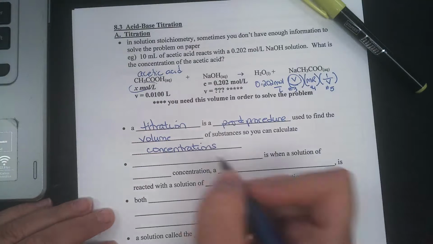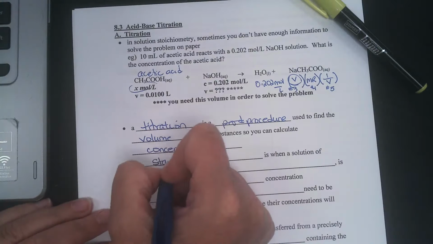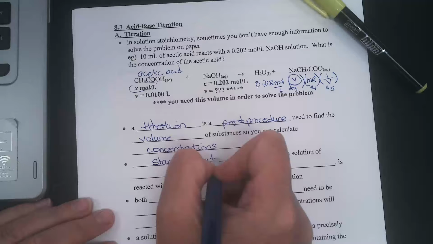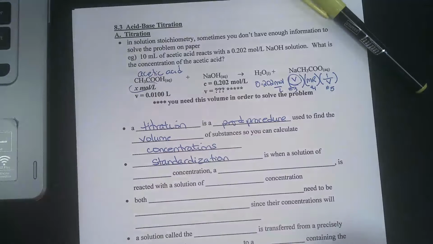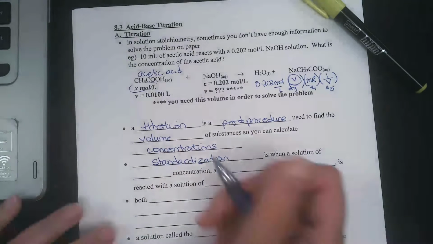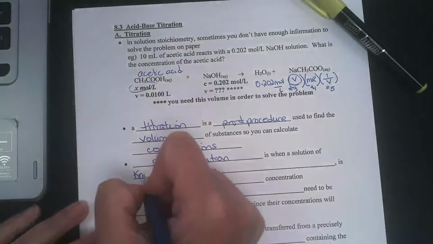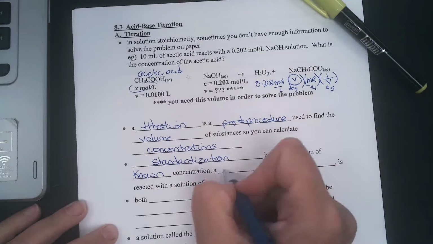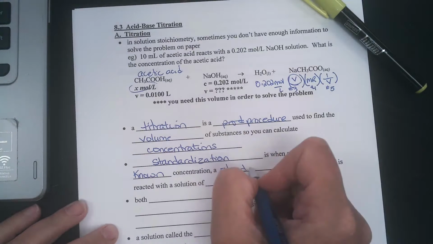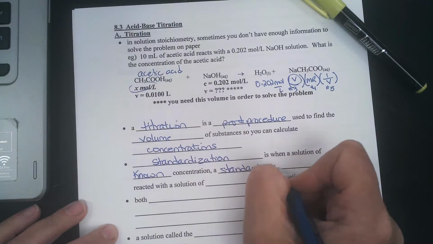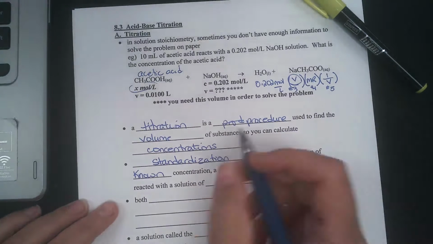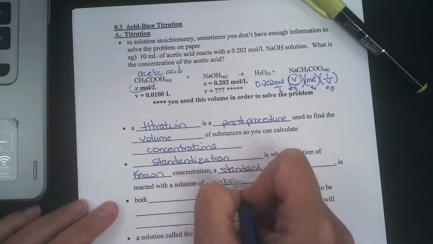The first thing that you have to do is you have to standardize your solutions. So it's when a solution of known concentration, so this is something that we know with confidence, and we call it a standard solution, is reacted with a solution of unknown concentration.